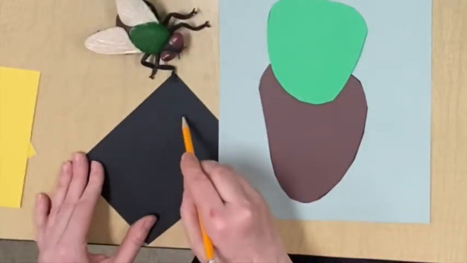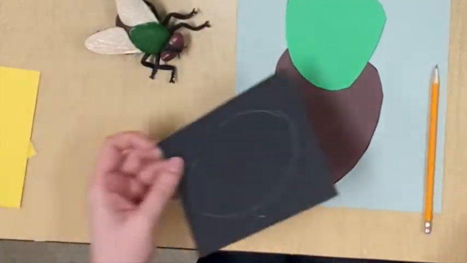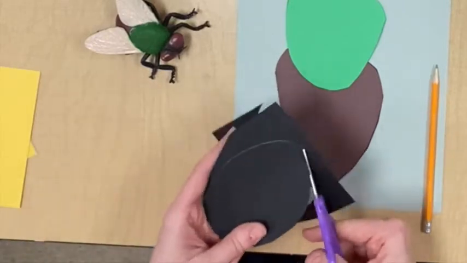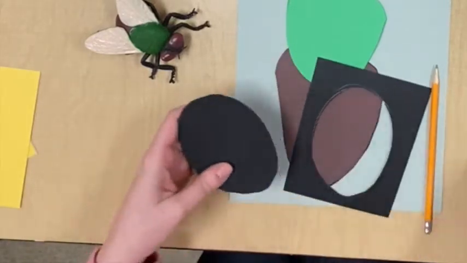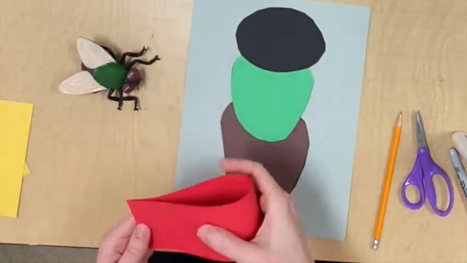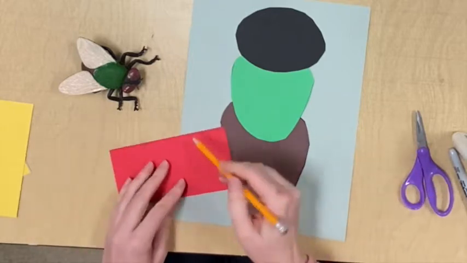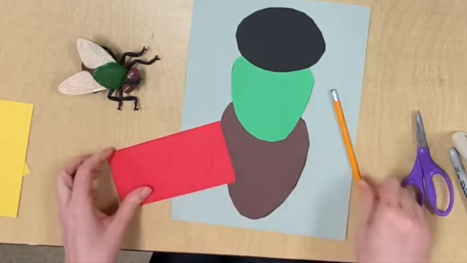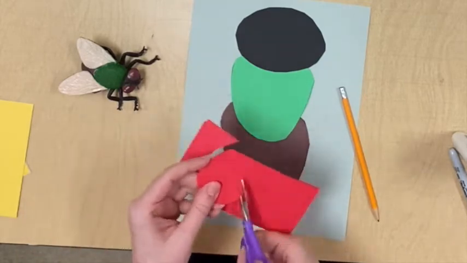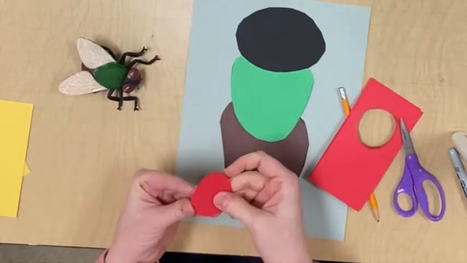Now for the last main part, his head. Just a nice big oval. Most of my shapes have filled the paper so far. I think red will make nice eyes. See how I folded the paper and then drew the one eye, but when I cut it out, I will have two.